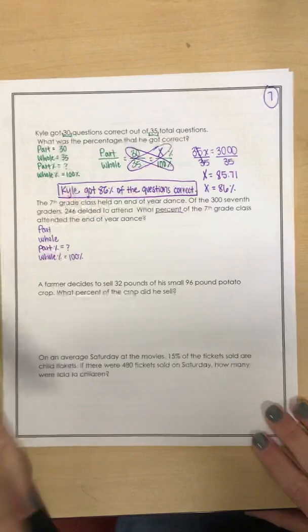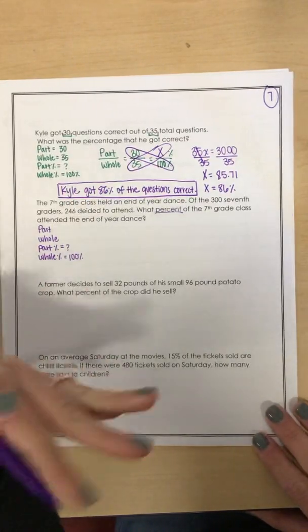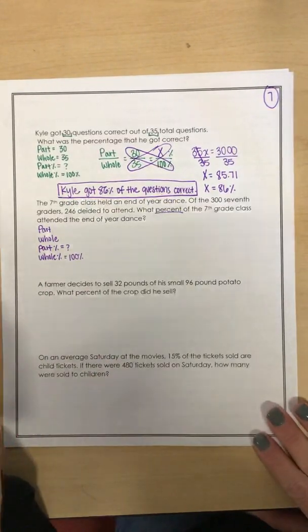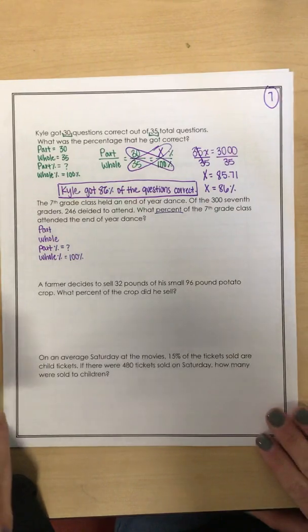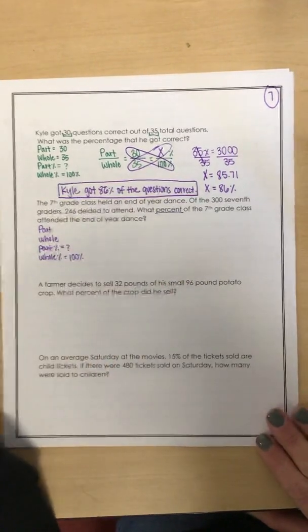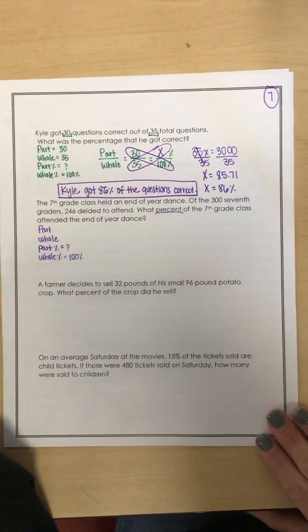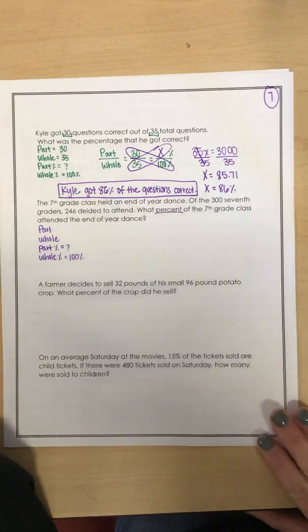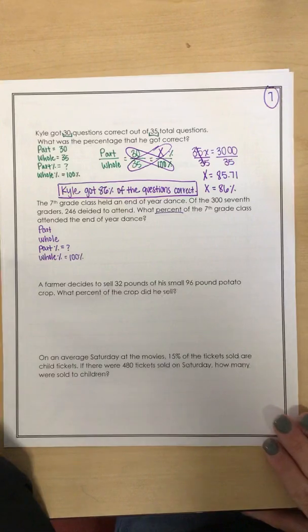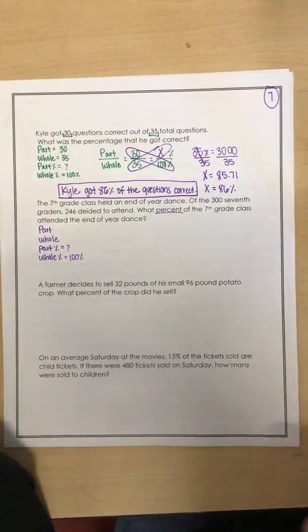Now, if this is making sense to you and you can just finish it without watching the video, you are more than welcome to stop now. Otherwise, I'm going to work this one out and then let you do the rest, okay? But if you're good, you're understanding, you can click off this video and just do it faster by yourself. But if you want to keep watching, you can.